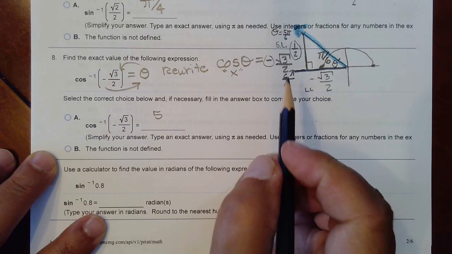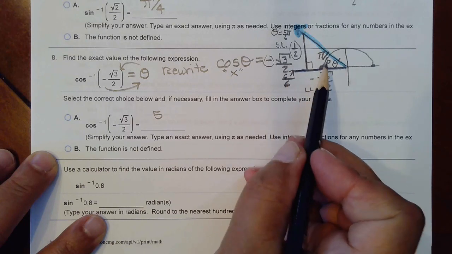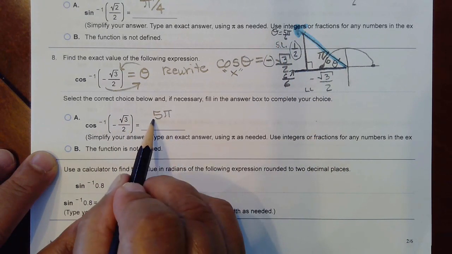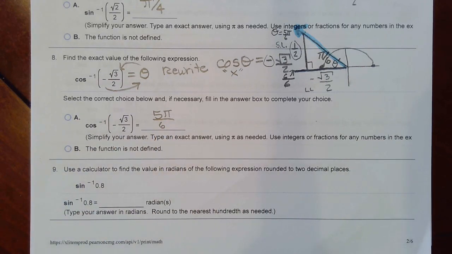Again, notice that when you're not in quadrant 1, the reference angle and the real theta are different. Sometimes they're different by virtue of a sign, and sometimes they're just completely different numbers, as you're seeing right here. I've given you both cases already.